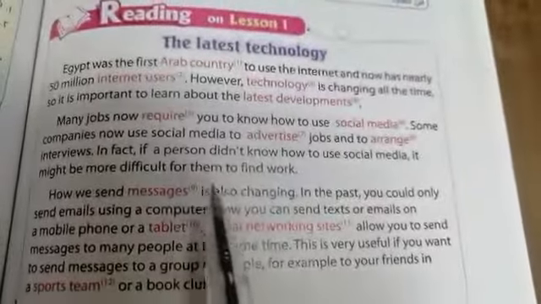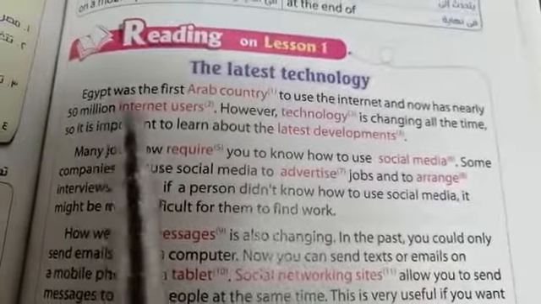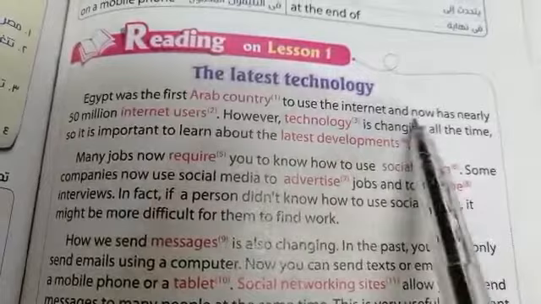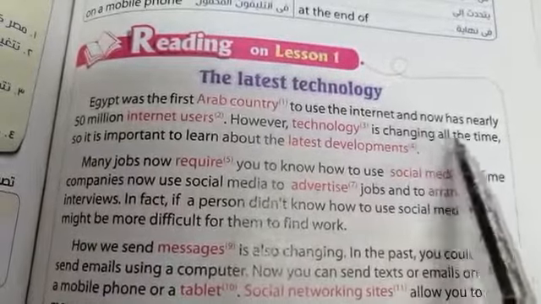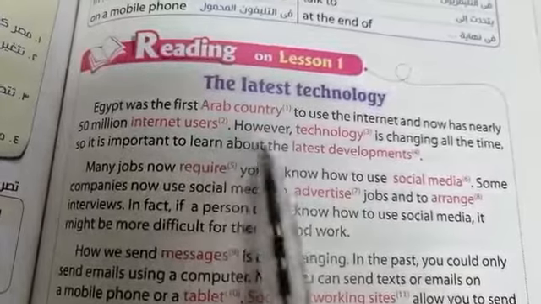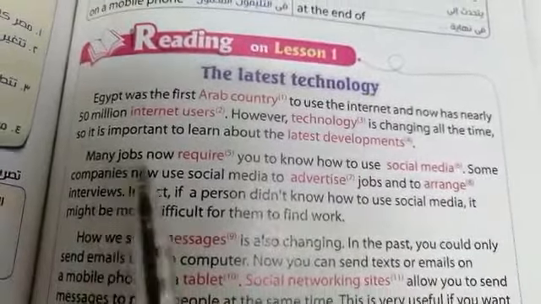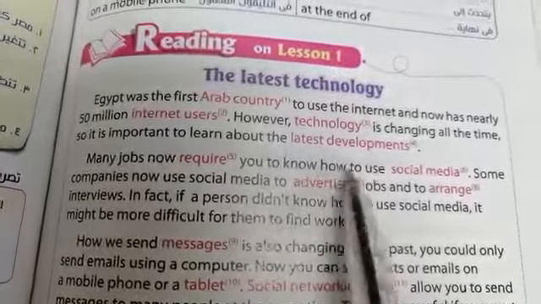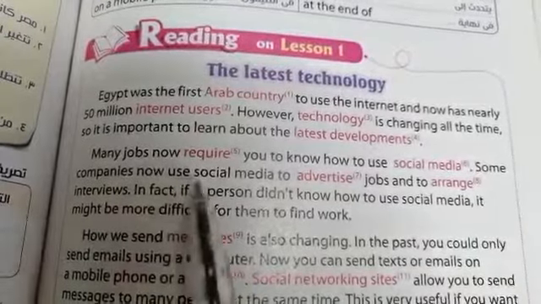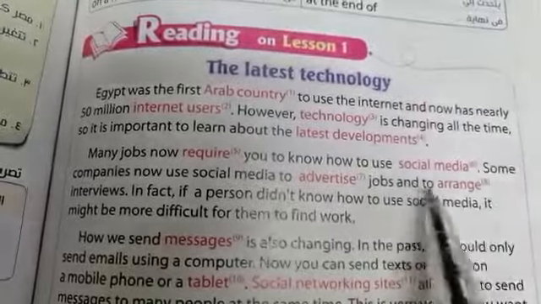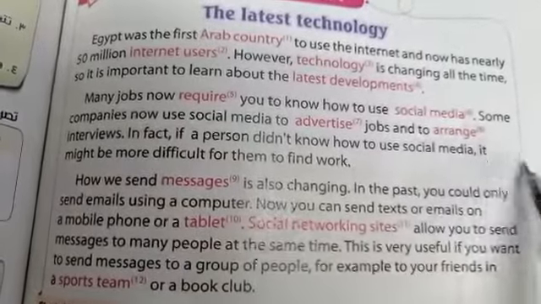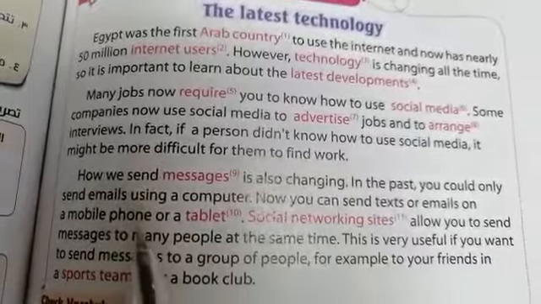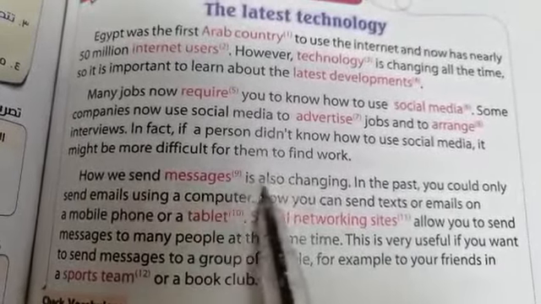Now, the most important part in Unit 15, the reading part. The latest technology. Egypt was the first Arab country to use the internet and now has nearly 15 million internet users. However, technology is changing all the time, so it is important to learn about the latest developments. Many jobs now require you to know how to use social media. Some companies now use social media to advertise jobs and to arrange interviews. In fact, if a person didn't know how to use social media, it might be more difficult for them to find work. How we send messages is also changing.